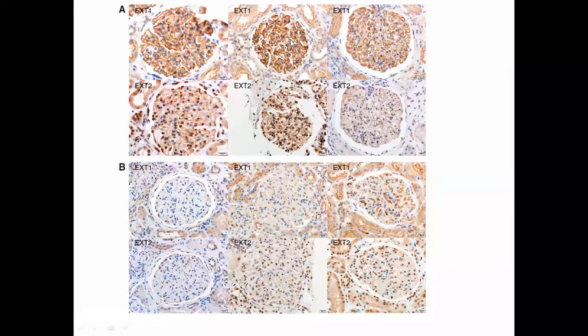This is from the same article where they have said that there is a granular staining along the capillary loop. You can see this brown color. Now the problem is there is a little brown color in the background also. You can see some tubules which are staining with this antibody. So if the background is not clear, it becomes very difficult to interpret these stains. The background has to be clean. As compared to PLA2 or thrombospondin, which will not give any background staining. And based on this article, he suggested exostosin 1 and exostosin 2.